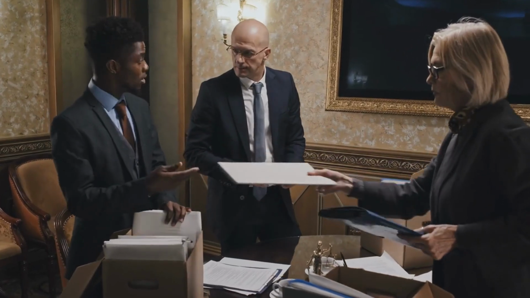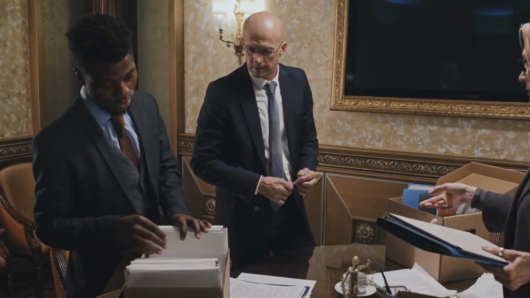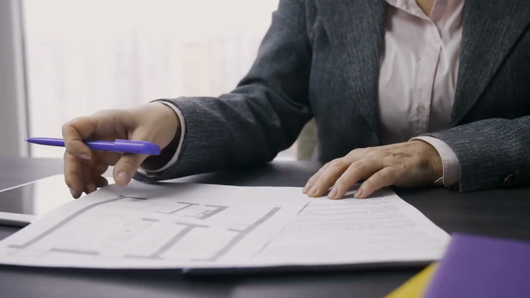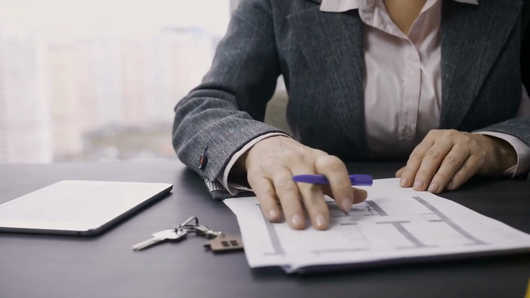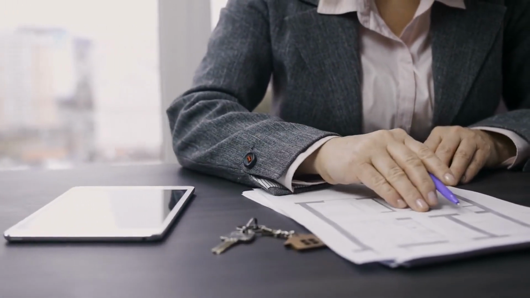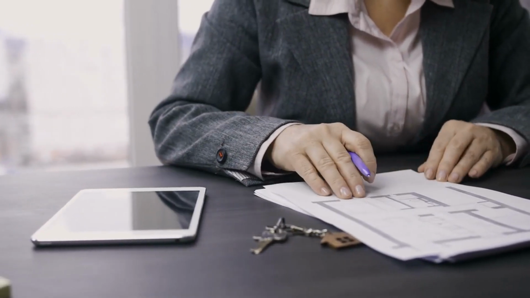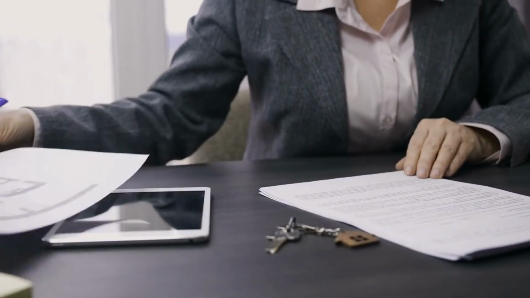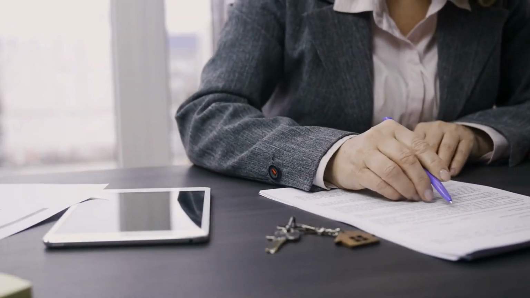6. Executor's responsibilities. The executor of the estate plays a crucial role in overseeing the distribution of assets. They are responsible for ensuring that assets are distributed according to the terms of the will or state laws, keeping accurate records of the distribution process, and obtaining any necessary approvals from the court.